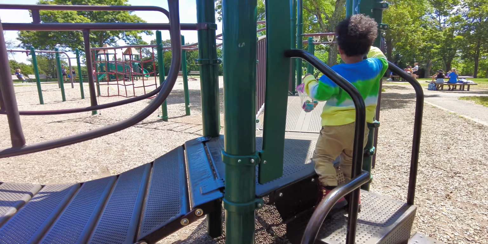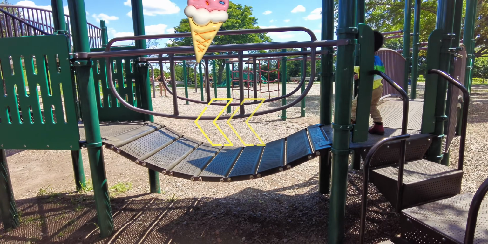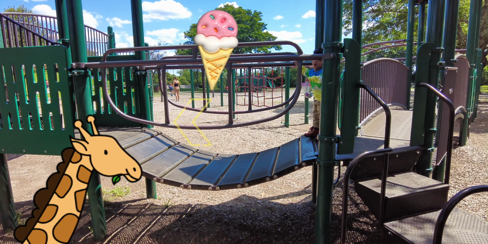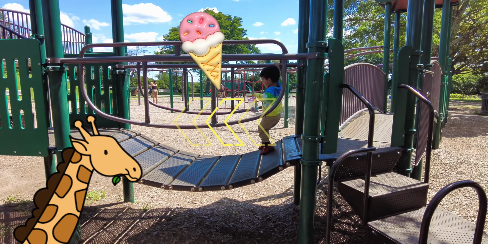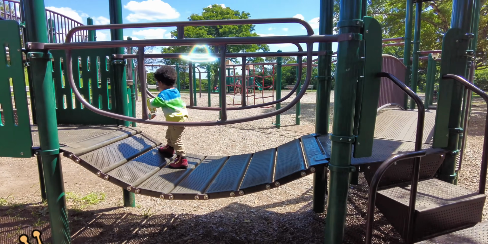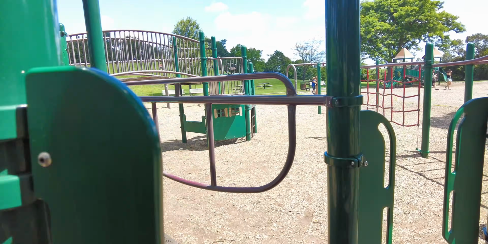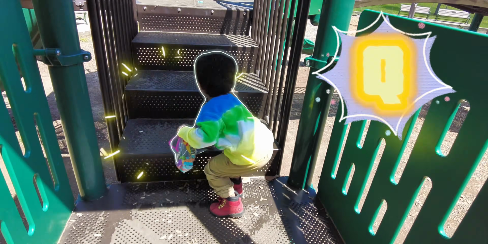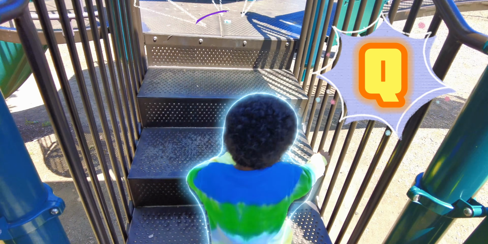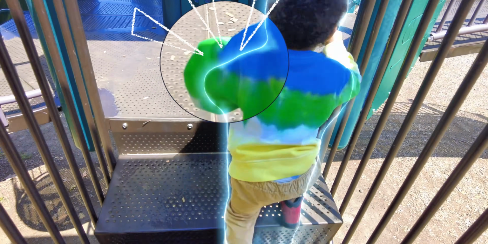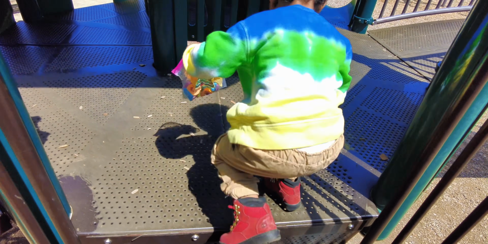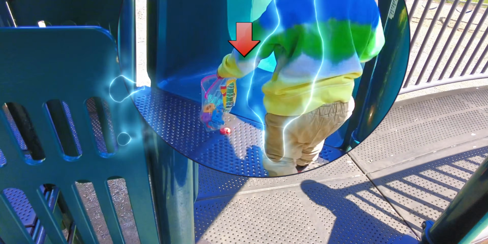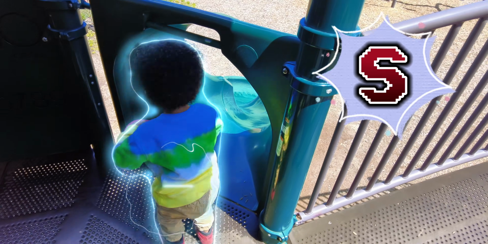There's a bridge. Go over the bridge and pick up the letters. Oh my God. There's more over there. Pick it up. Ice cream powers. Which one is that one? Q. R. Pick it up. S. And go down.